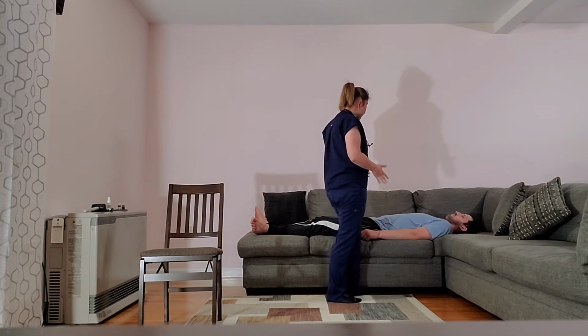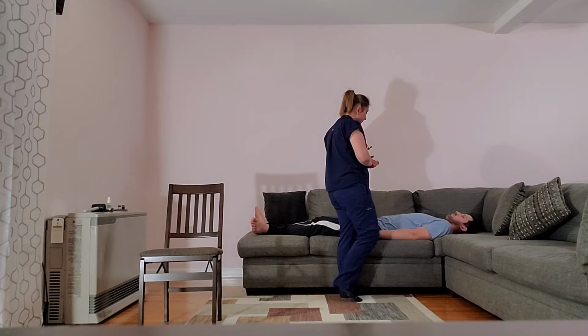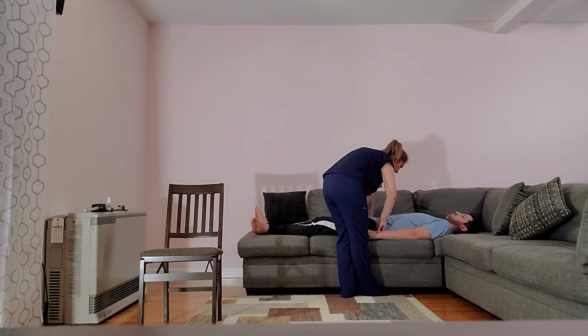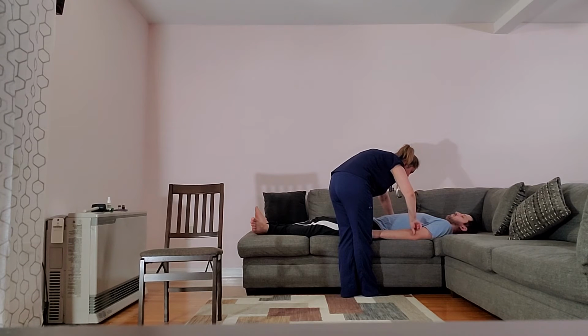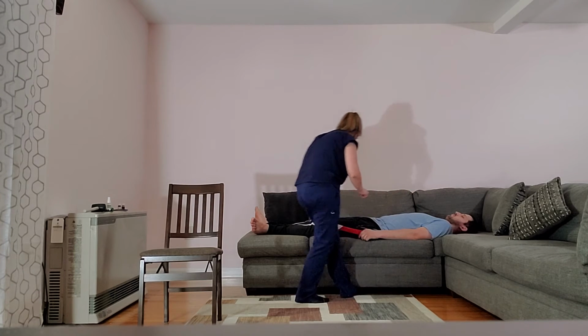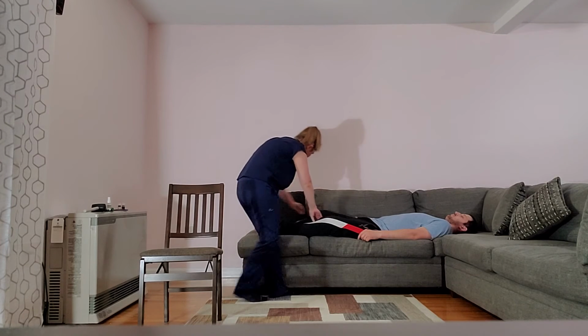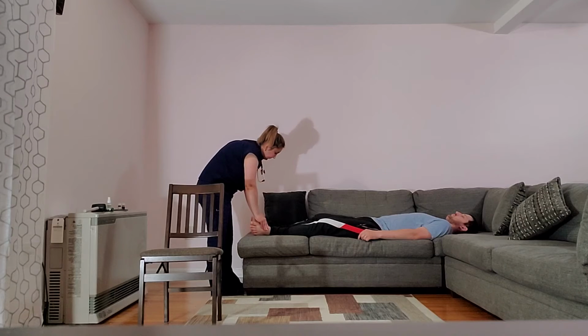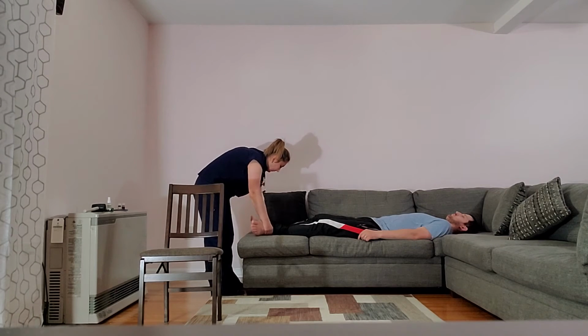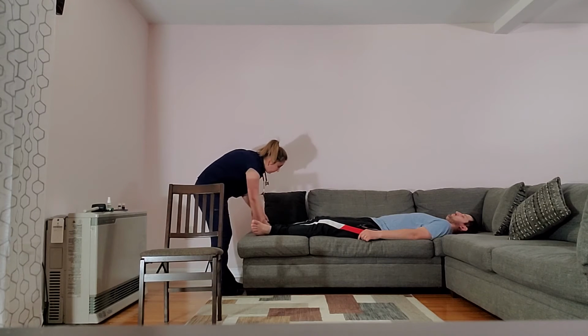Now, in this position, I'm also going to check for radial pulses, brachial pulses, popliteal, dorsalis pedis, and posterior tibial. Sorry, I couldn't find the word. Posterior tibial on both legs.